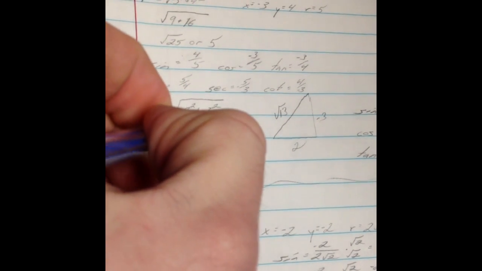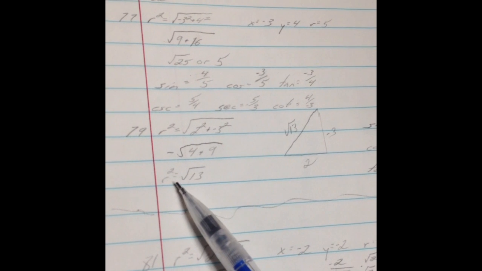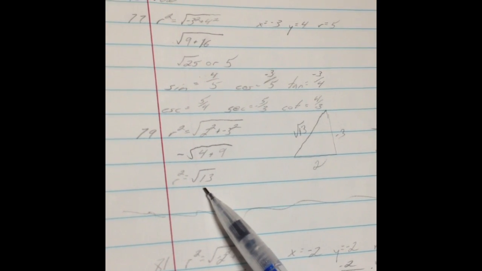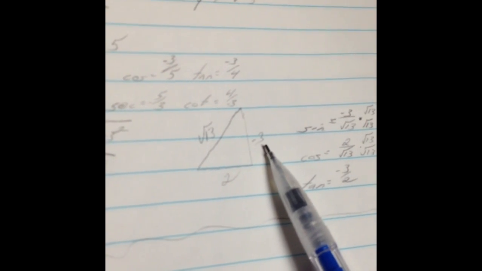So we use the Pythagorean theorem: r squared equals 2 squared plus negative 3 squared. Then you would have 4 plus 9, so r equals the square root of 13. Since you cannot break that down any further, the hypotenuse of this triangle would be square root of 13. Negative 3 would be on y, and the 2 would be on the x.